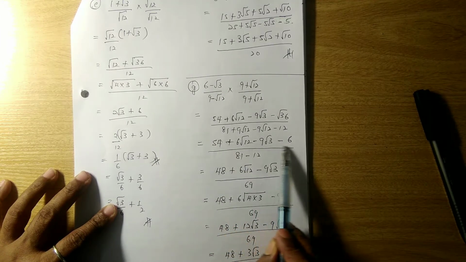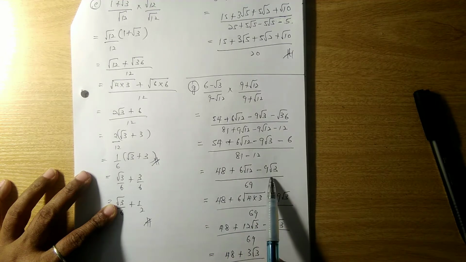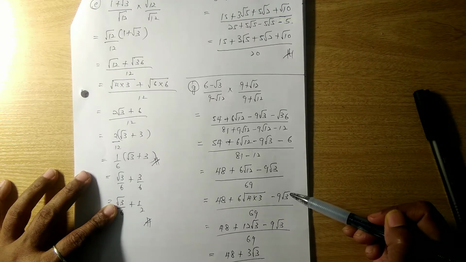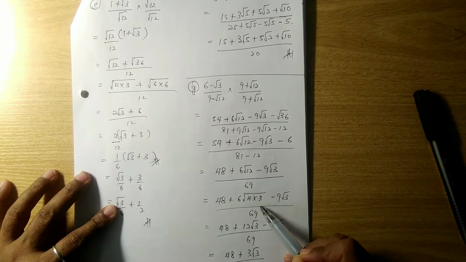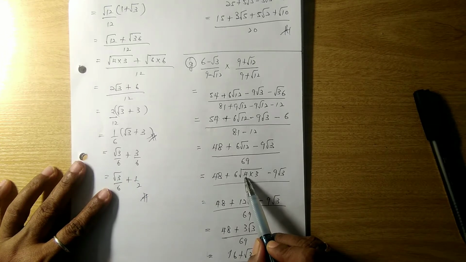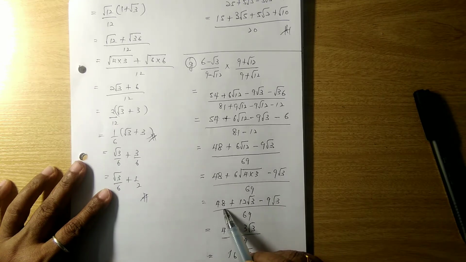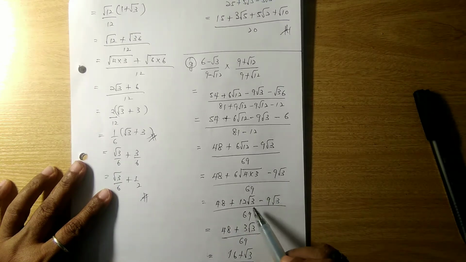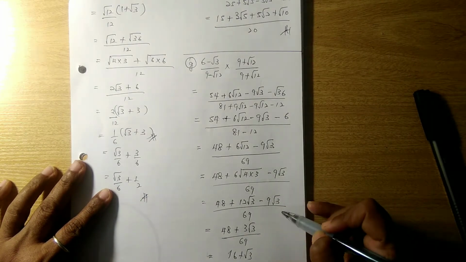Up here, you simplify the number, can be subtracted by the number. This minus this. So this 12, surd of 12, we can actually break it up to 4 times 3. Surd of 4 becomes 2. So 2 times 6, you actually get 12 here, and this is surd of 3. So it's 48. This is from here, this is from here and this is from here.